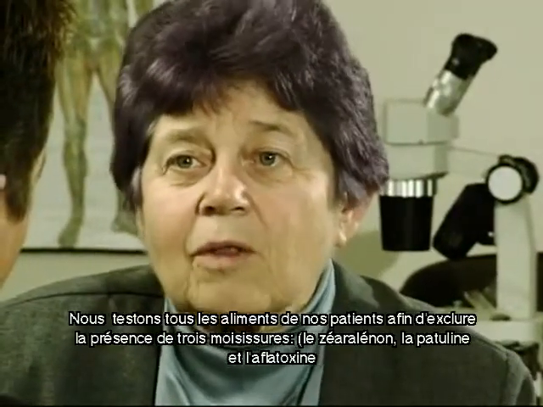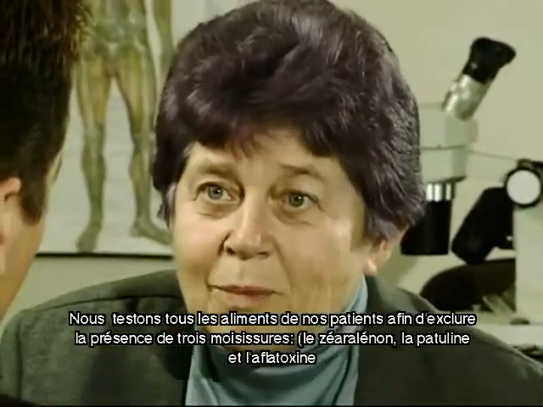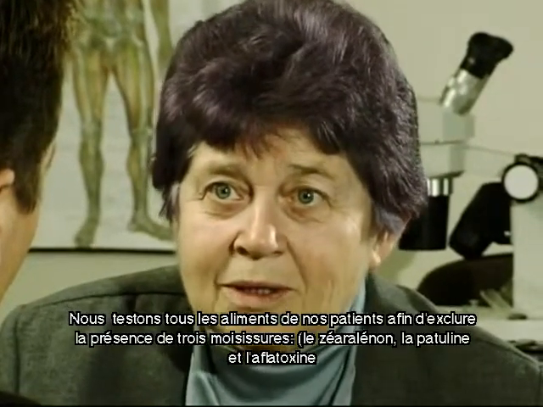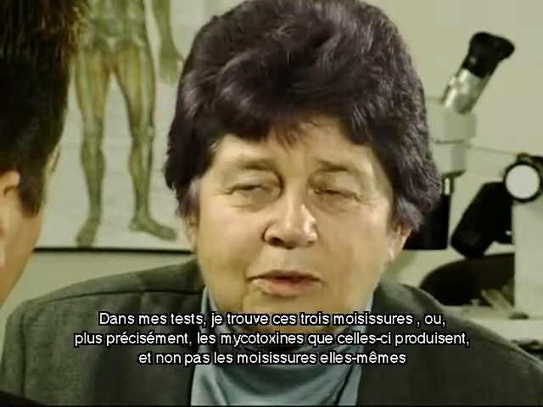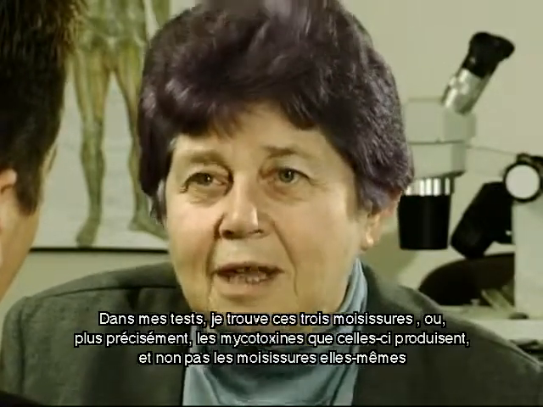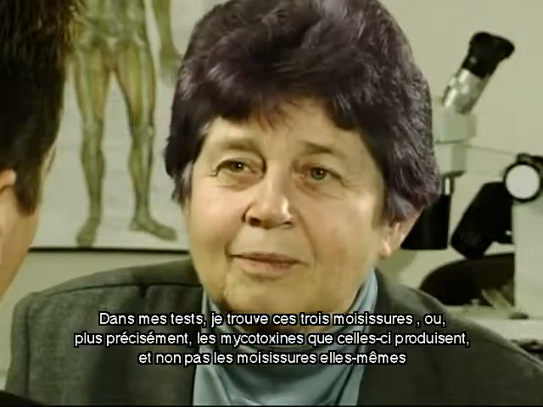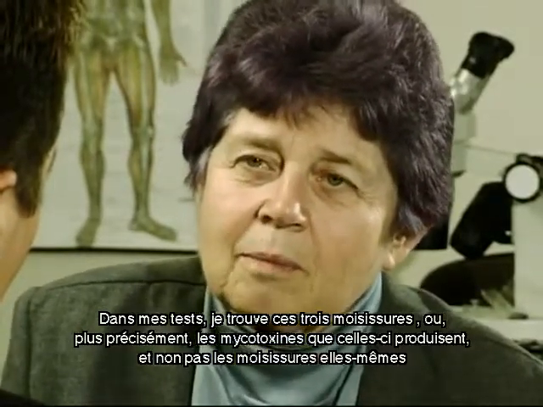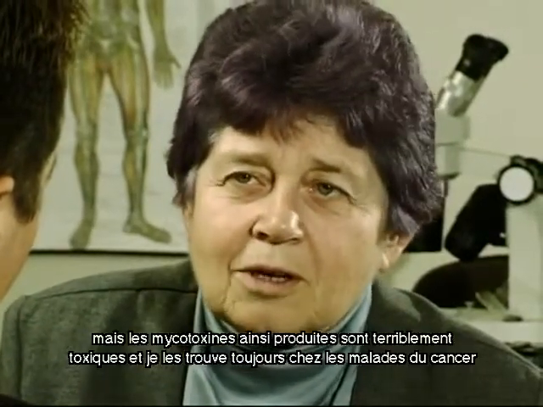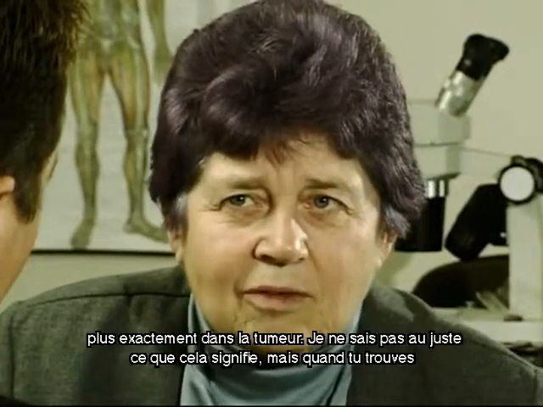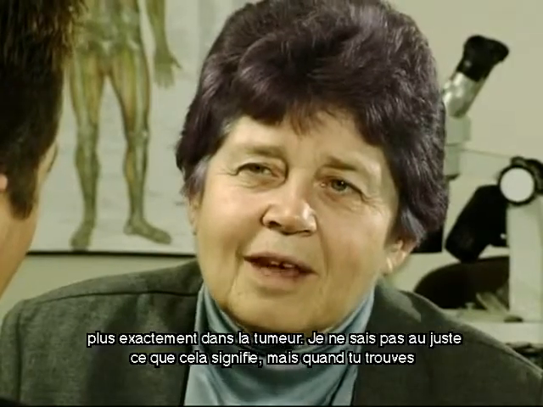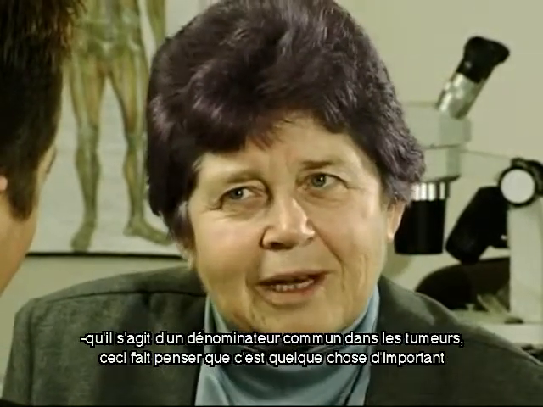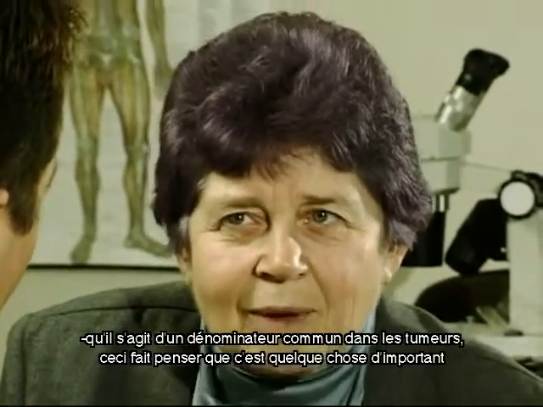We test all the food for our patients for 3 molds: zearalenone, patulin, and aflatoxin. I see those molds, that is the mycotoxins that they make, not the mold itself growing. But the mycotoxins they make are dreadfully toxic, and I always see them in cancer patients, right in the tumor. I'm not sure what the significance of that is, but when you find it's a common denominator for tumors, it does make you think it's important.